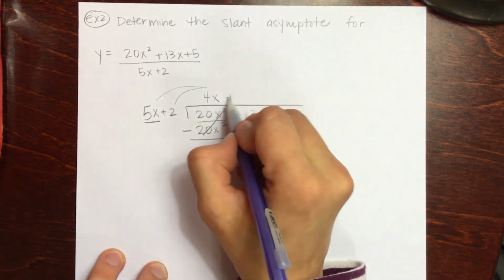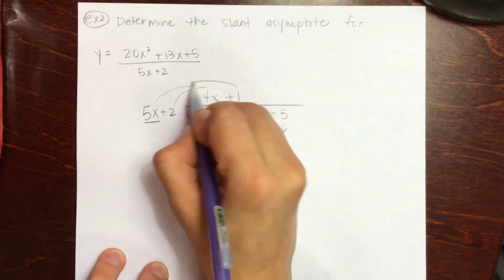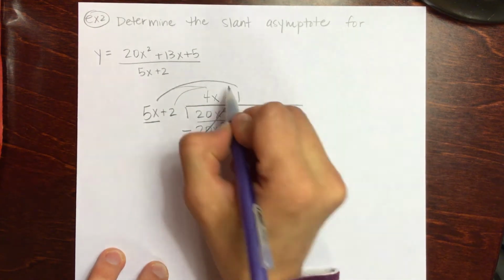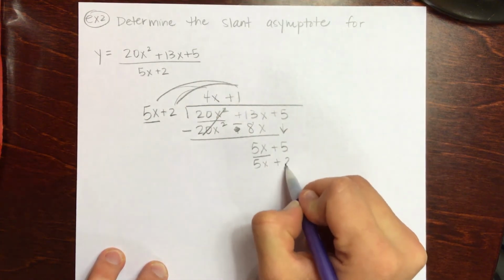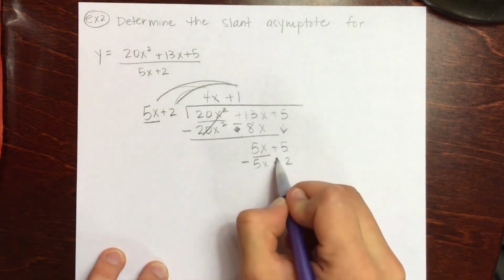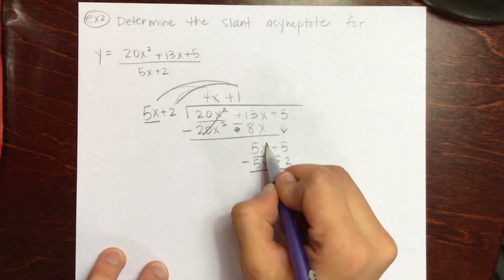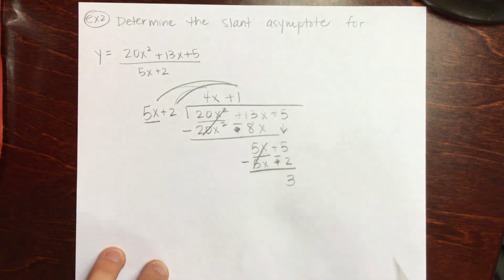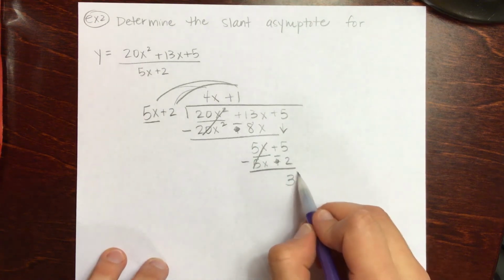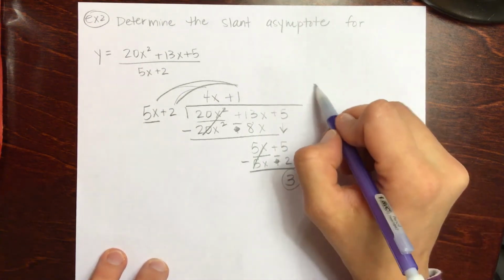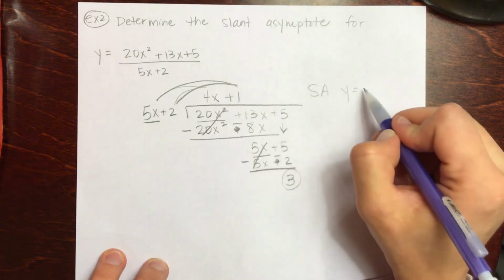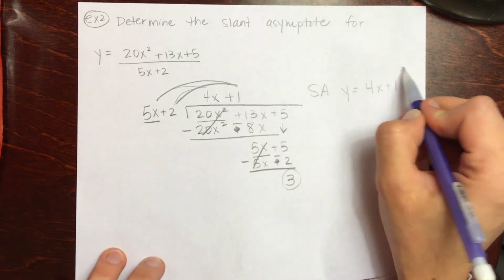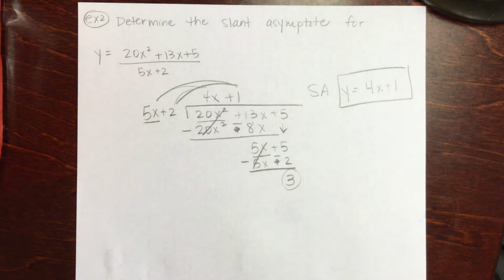Well, 5x times 1. Distribute your 1, and then subtract, which is the same thing as changing your signs and adding straight down. This is my remainder, but I don't really care what that is, so my slant asymptote is y equals 4x plus 1. That is my equation.